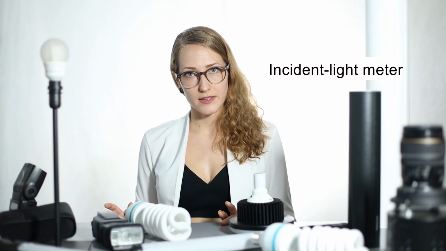To mathematically be able to compare all these types of light sources, we have to look at the device that is already measuring the correct exposure of the image for us. And this device is called a light meter. There are several types of light meters, and the one that's of interest to us is called the incident light meter. The incident light meter is measuring the amount of light reaching your subject.